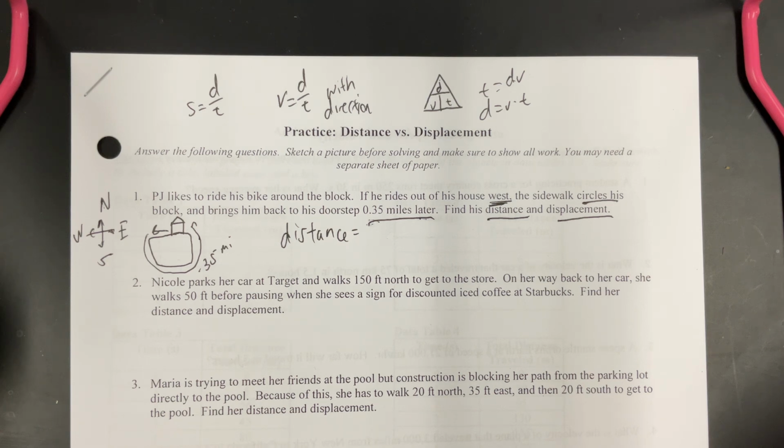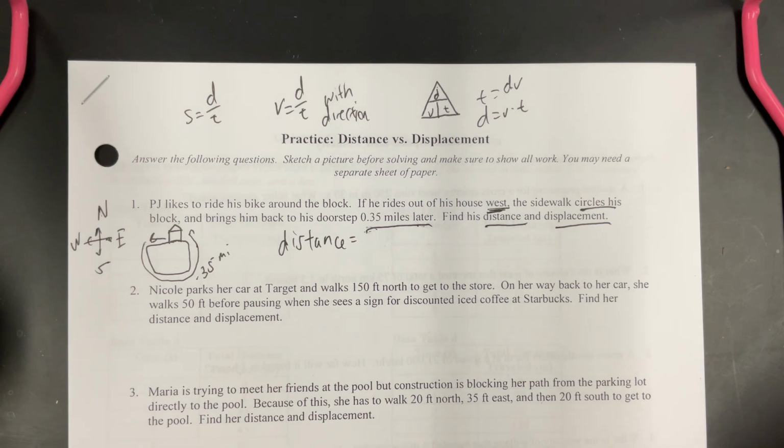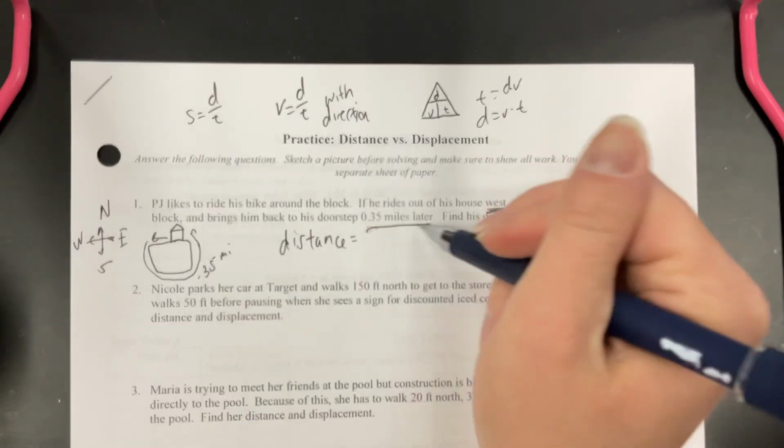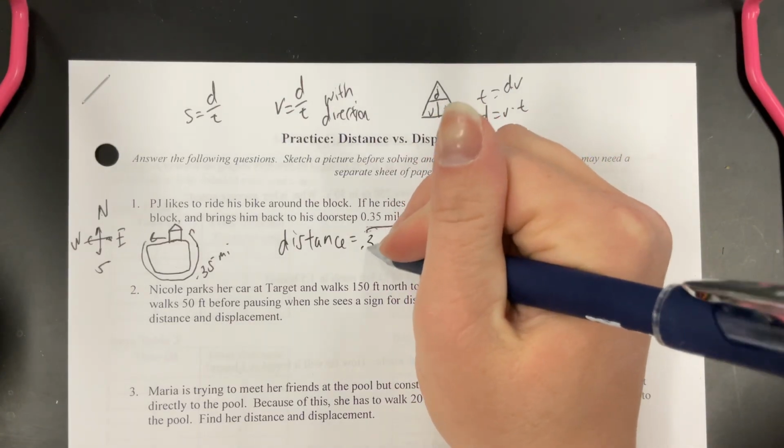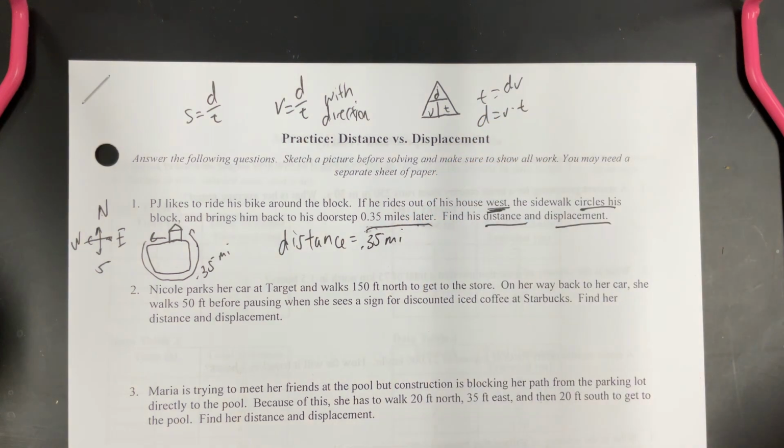Say it. Yeah, it's 0.35 miles, right? That's how far he traveled. Good. It tells him right there how far he went. He went 0.35 miles. So if he were trying to track his distance for cross country or compare to what his Apple Watch said, how far he went, they would put 0.35 miles as his distance. Good.